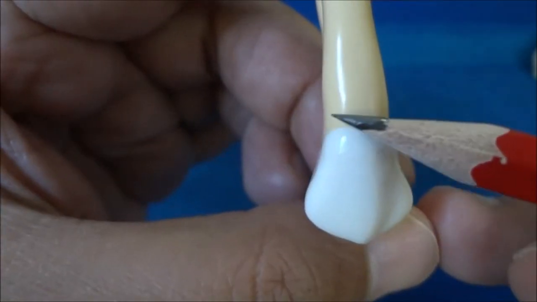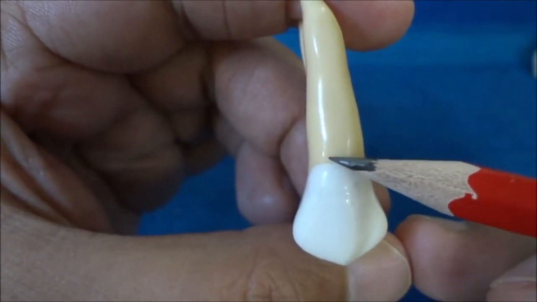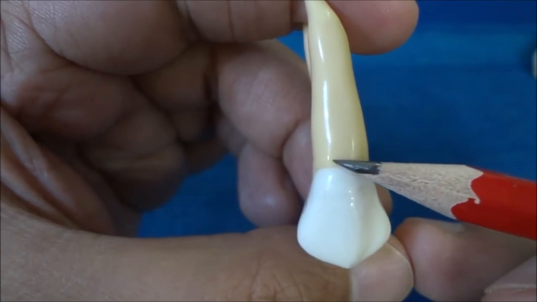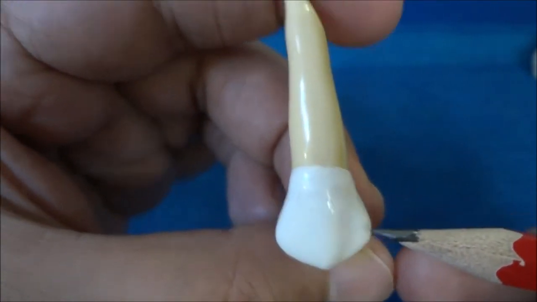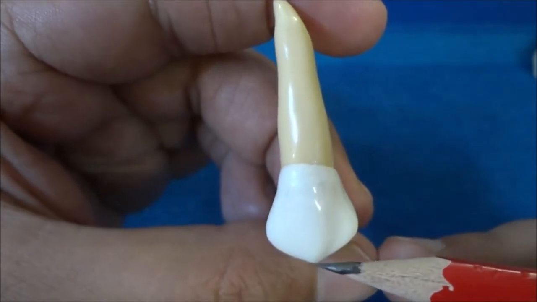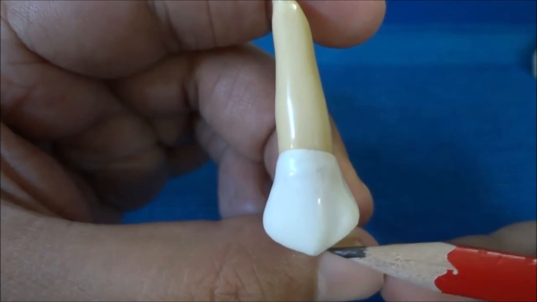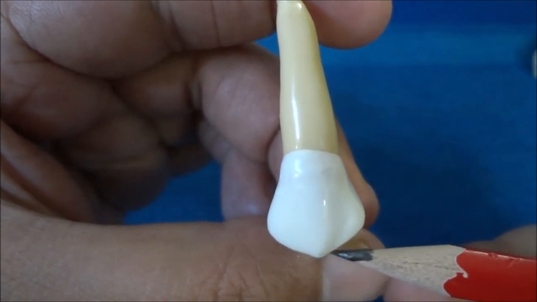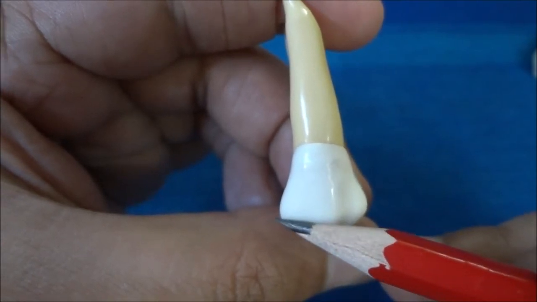The cervical line exhibits less curvature if you compare it with the anterior teeth. There are two slopes that are descending from the cusps. This is the mesiobuccal cuspal slope, and this cuspal slope is larger in dimension as compared to the distobuccal cuspal slope.